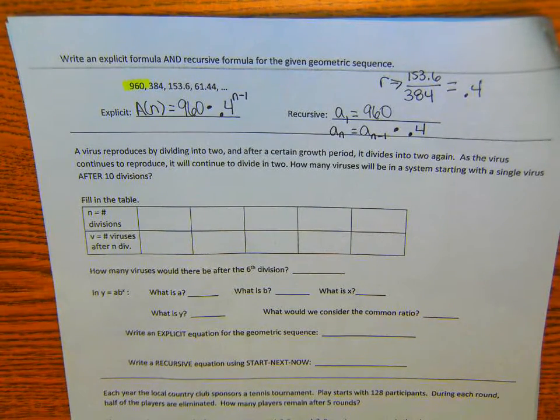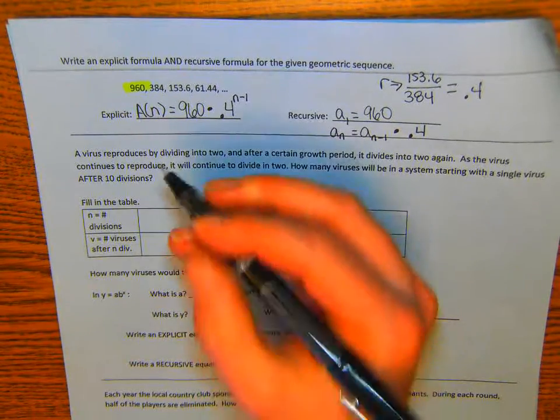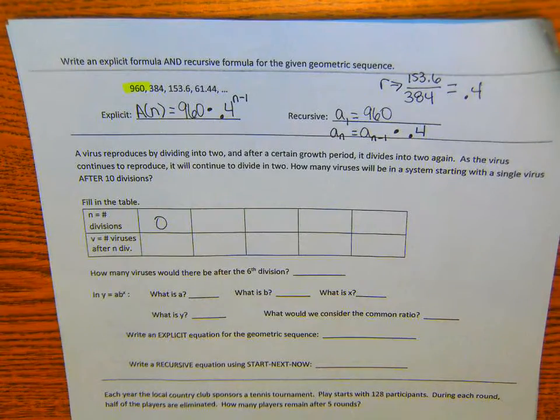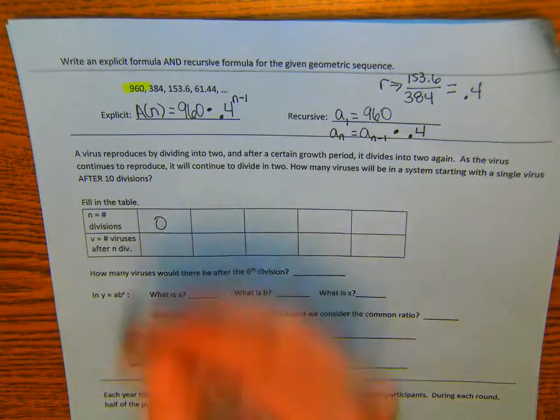Let's take a look at the next example. A virus reproduces by dividing into 2, and after a certain growth period, it divides into 2 again. As the virus continues to reproduce, it will continue to divide into 2. How many viruses will be in the system, starting with a single virus? Okay, so first of all, before it divides, there would be no divisions, correct? Okay, and how many viruses did we start with? 1.